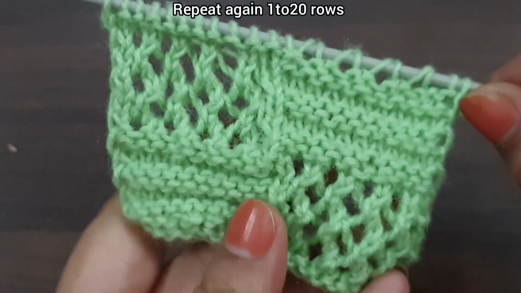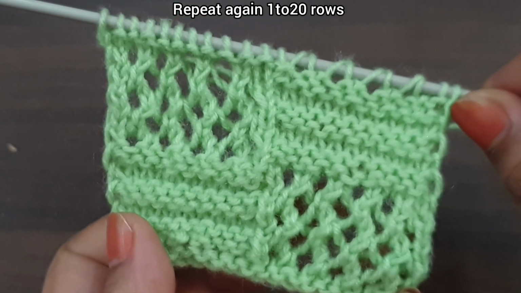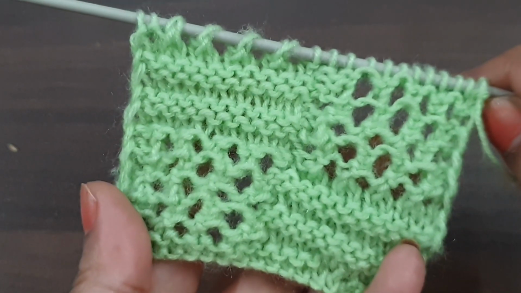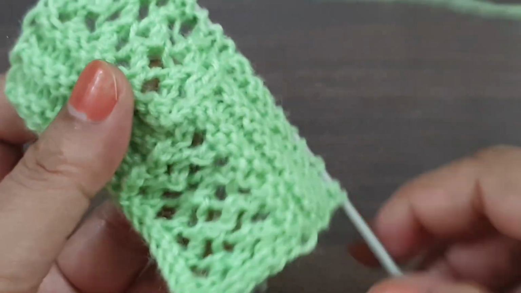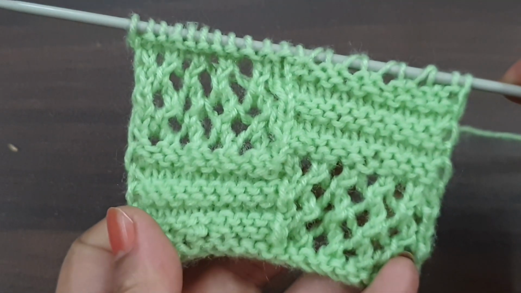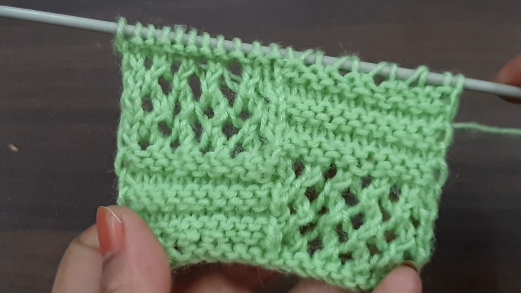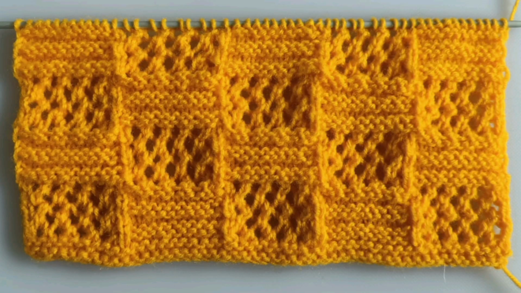Again we start this pattern from first row. So this pattern looks like this from right side and looks like this from back side. In this way we repeat this 1 to 20 rows, and after repetition of 20 rows this pattern looks like this. You can apply this pattern in any kind of your project like ladies cardigan, lady jacket, girls top, baby sweater, shawl and stalls.